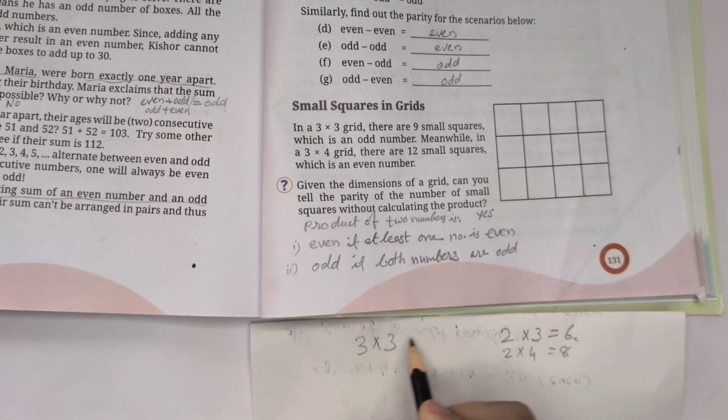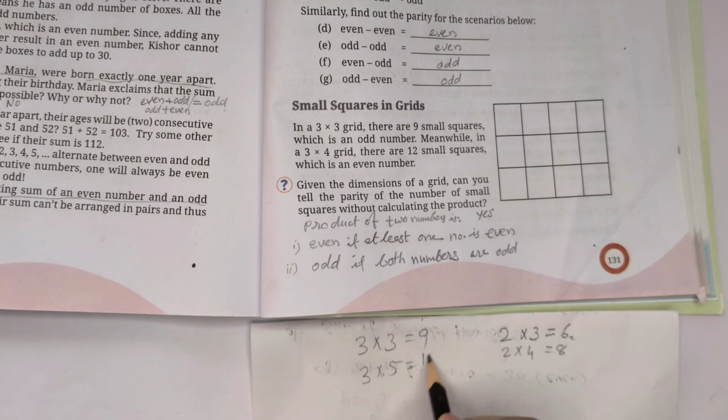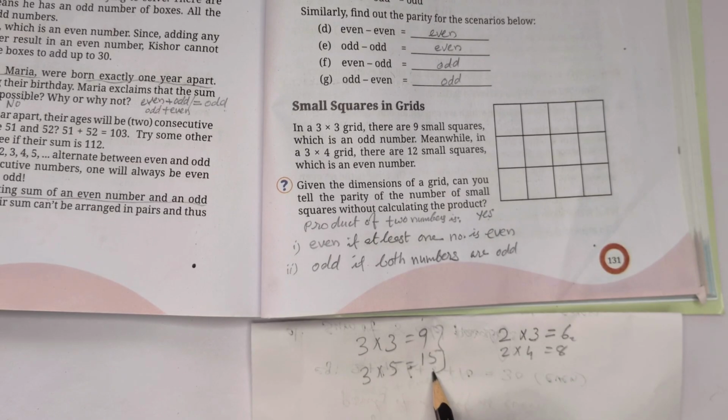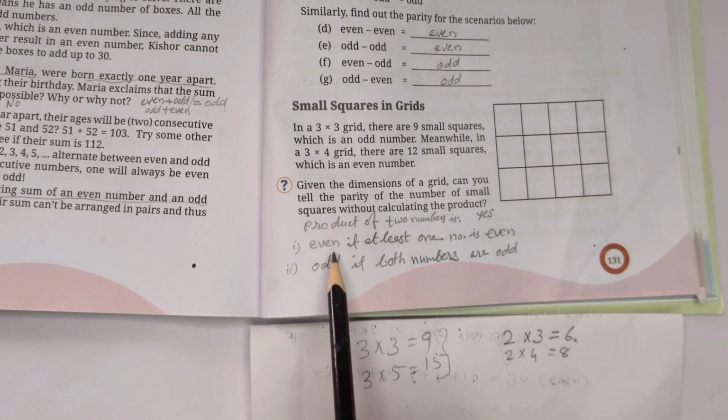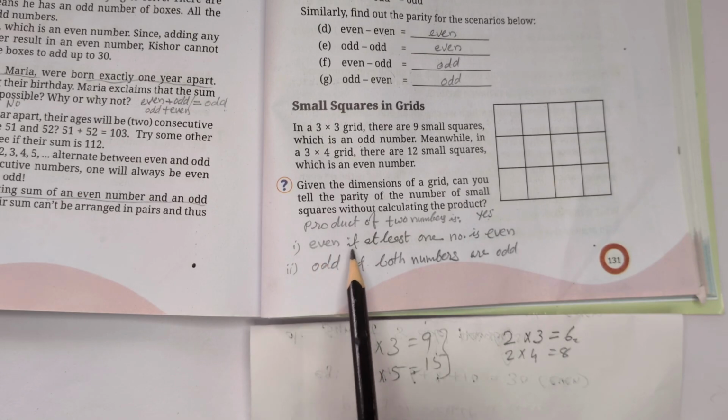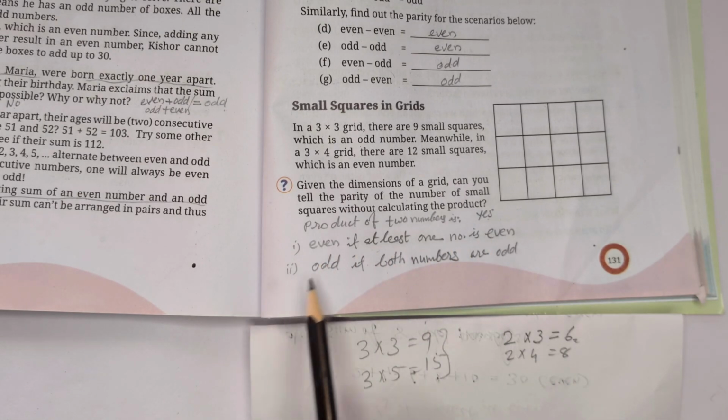3 into 3 is 9. 3 into 5 is 15. So everywhere we are getting odd numbers. The answer is an odd number. That means if both the numbers are odd, then the product also will be odd. If at least one number is even, then the result will be even. So we can write: product will be even if at least one number is even. Product will be odd if both the numbers are odd.